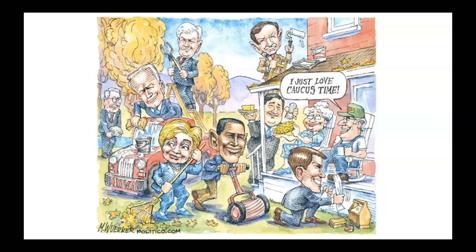The Iowa caucus often gives candidates lift. If they win, other people might say, well, this person actually has a chance of winning. However, before they win, these candidates actually have to go to Iowa and campaign hard. This is what this political cartoon basically is.